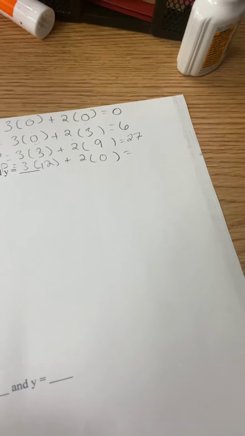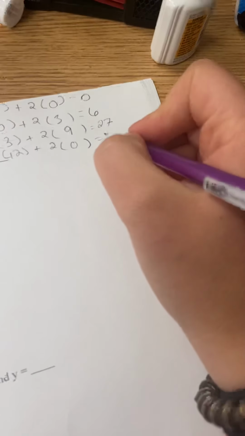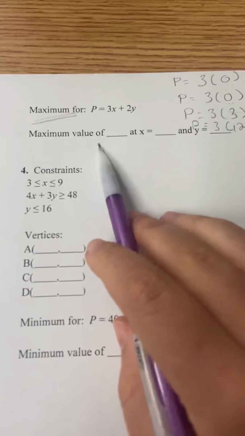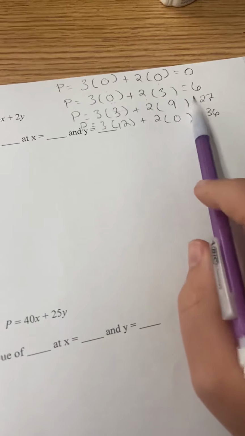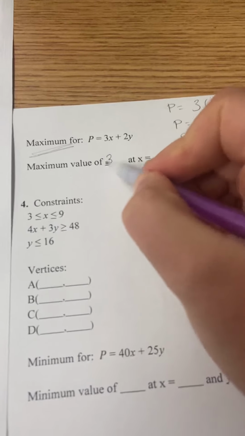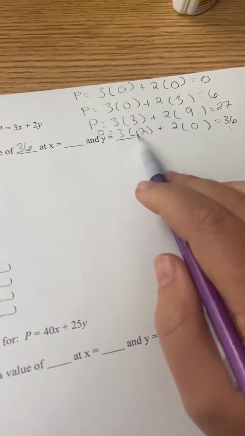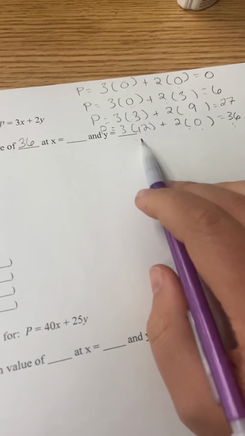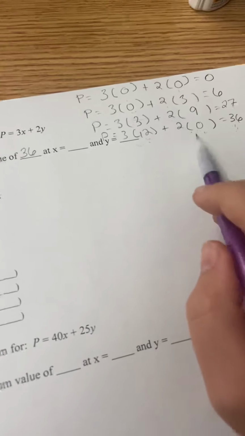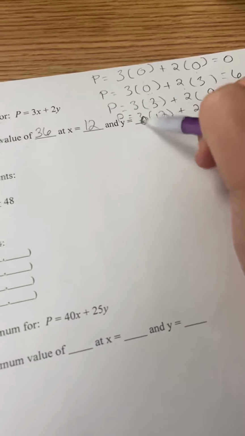3 times 12, that's going to give me 36, plus 2 times 0, which is 0, so I'm just going to have 36. So I'm going to see what my highest value is. That's 36. So my maximum value is 36, and the point is 12, 0, where it's the highest. So at X equals 12 and Y equals 0.